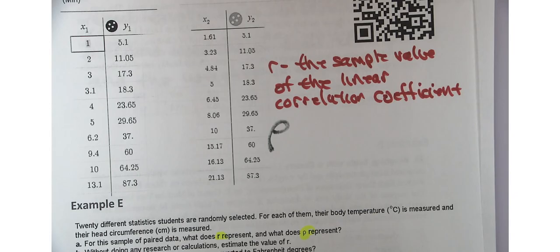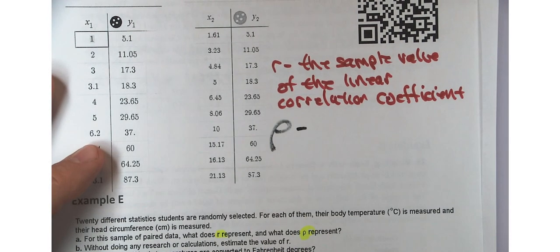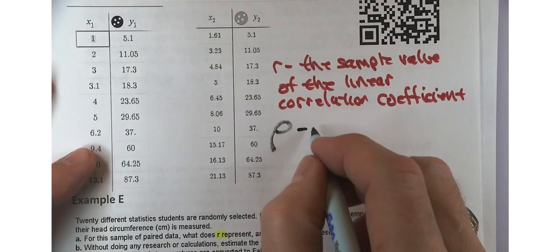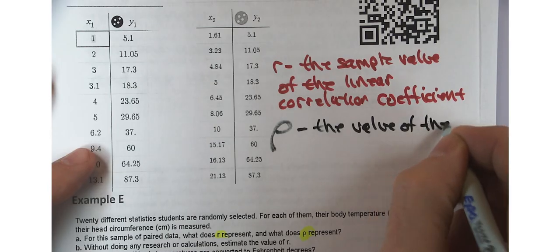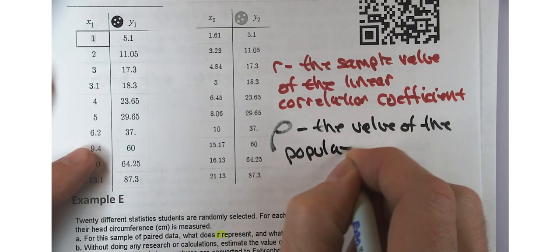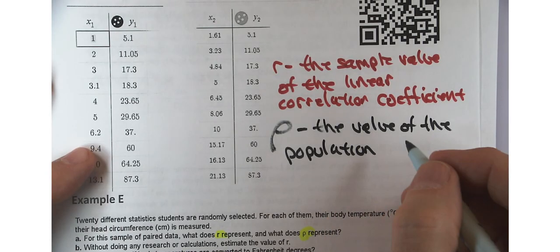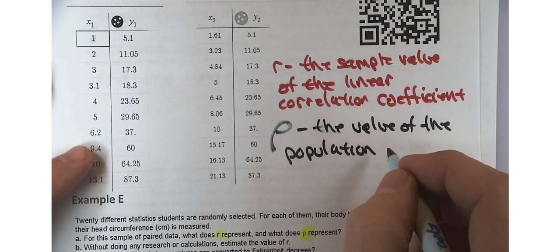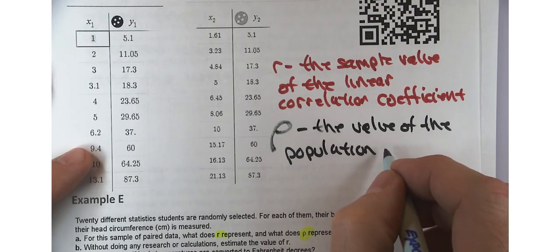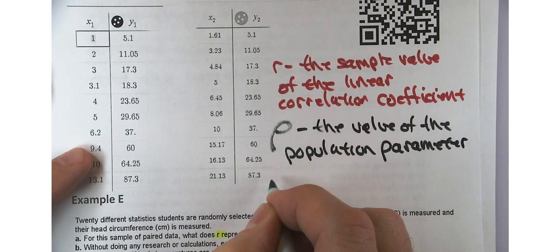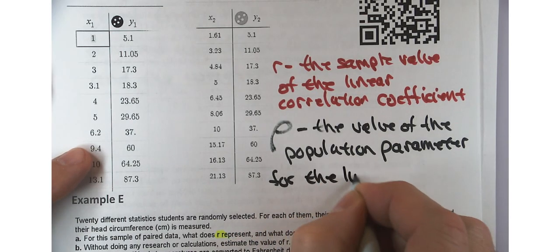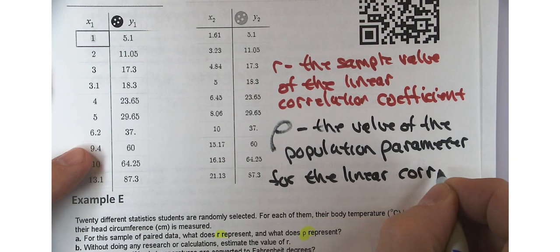What's rho going to represent in contrast? Yeah, the value of the population parameter for the linear correlation coefficient.